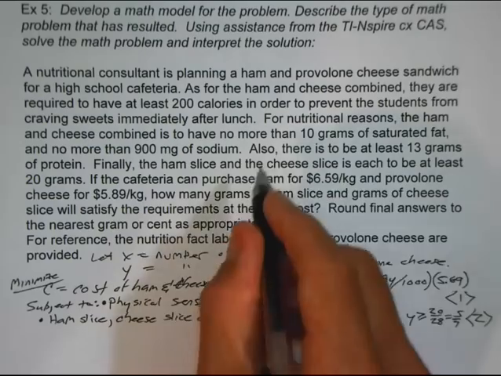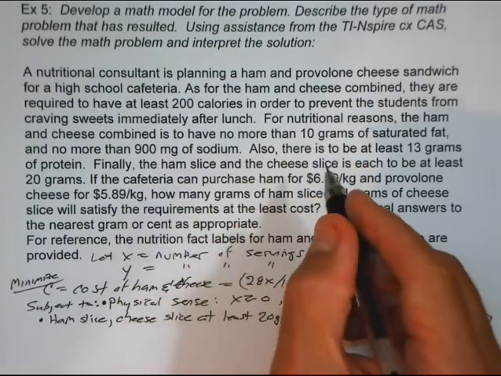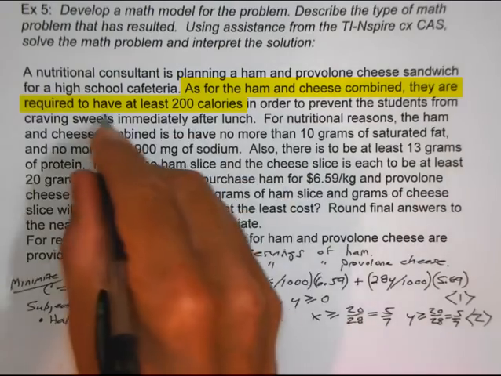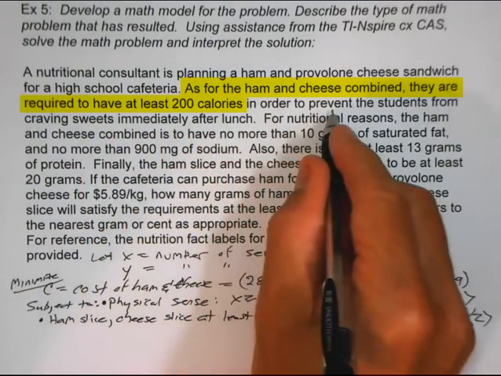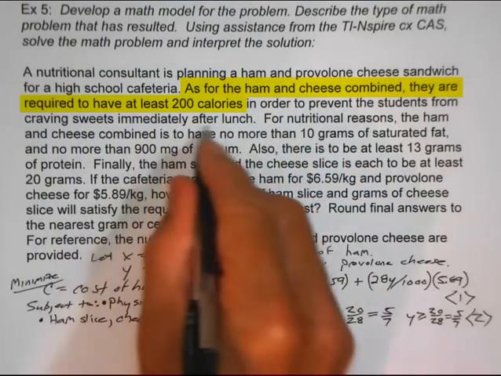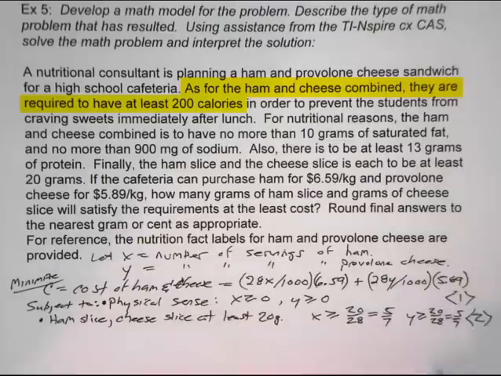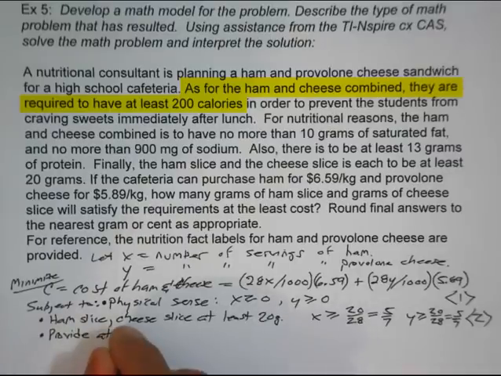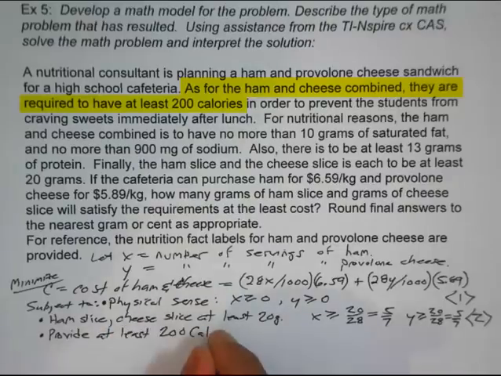Alright, what else is going on in this question for restrictions on XY? As for the ham and cheese combined, they are required to have at least 200 calories in order to prevent the students from craving sweets immediately after lunch. Okay, so that would be: provide at least 200 calories. Okay, how can we translate that?